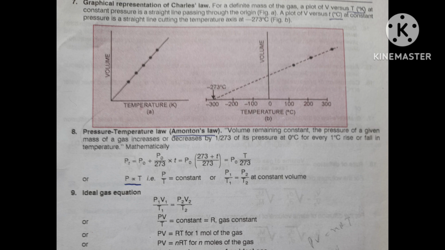First, V versus T in degree Kelvin, first graph, and second, V versus degree centigrade. It can be represented in both ways.